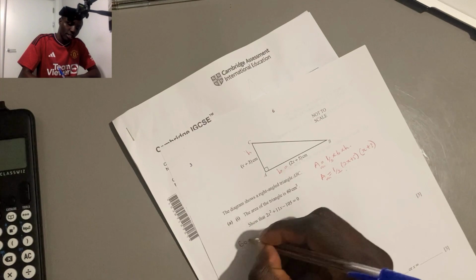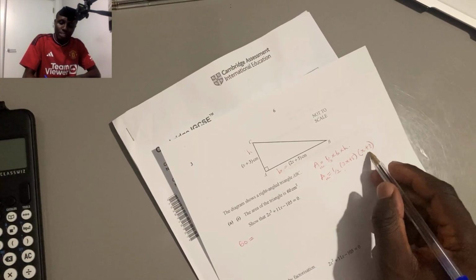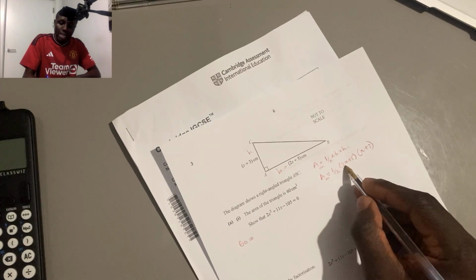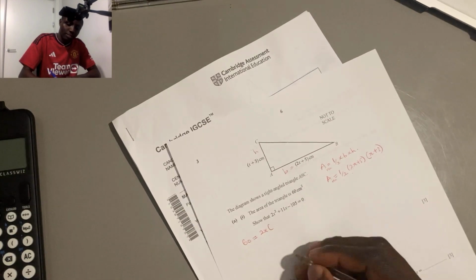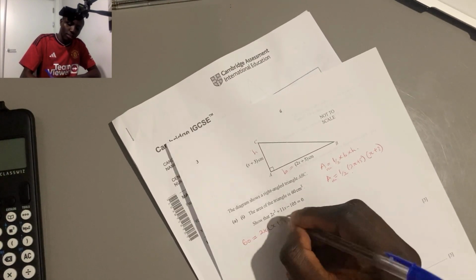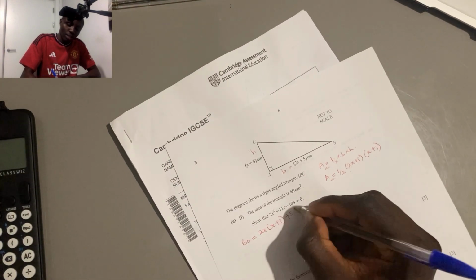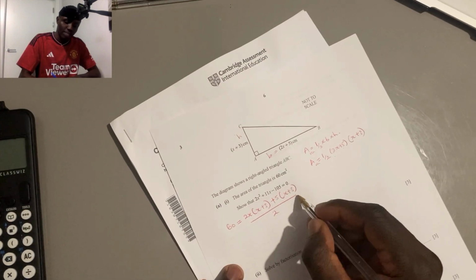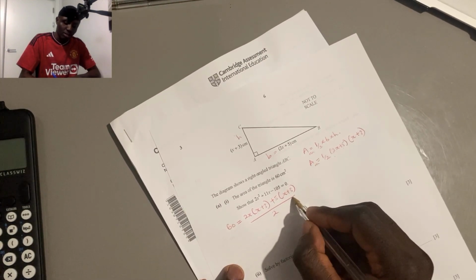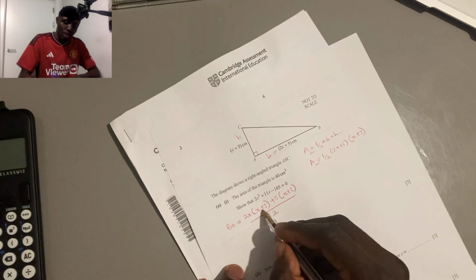So 60 is equal to, now expand this bracket. 1 times everything will still be everything. But let's expand this. Now 2x multiplied by this, so 2x into open bracket x plus 3, bracket close, plus 5 into bracket x plus 3, all over 2. Don't forget the 1 has already multiplied through like that. So now we have to expand this. To expand this is to multiply this out.